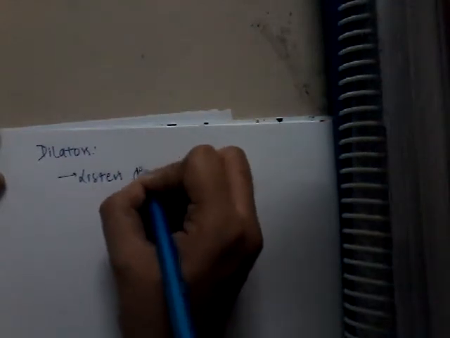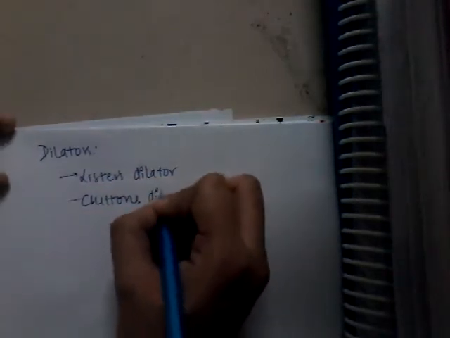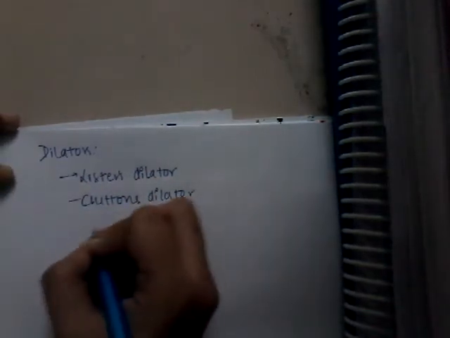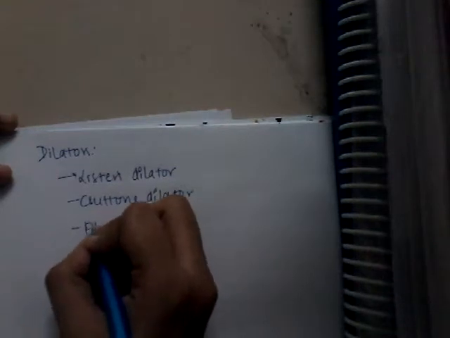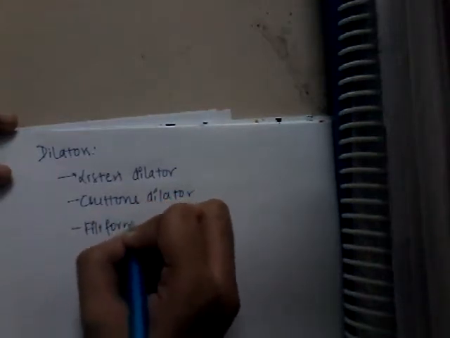So what are the dilators used for intermittent dilatation? There are many dilators, among them Lister's dilator is the one which is used. And then we can also use Clatton's dilator. So these are the names, just remember the names, that's it. Clatton's dilator, and then filiform Baugh's.